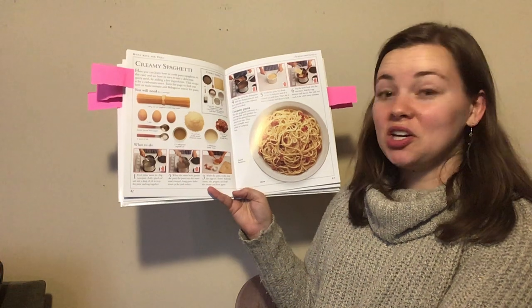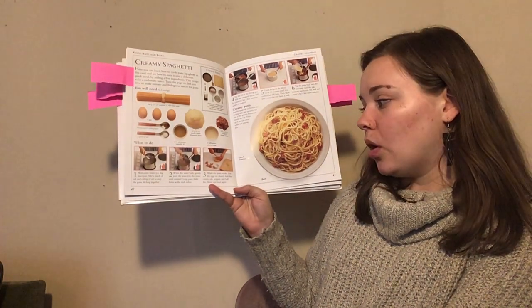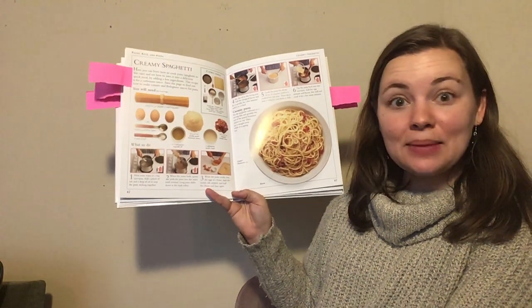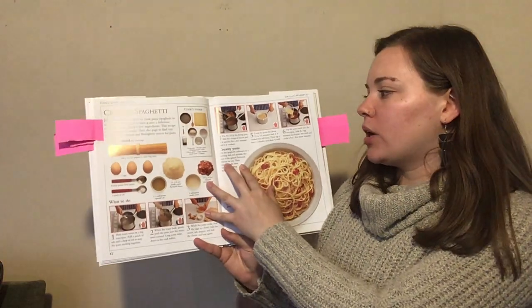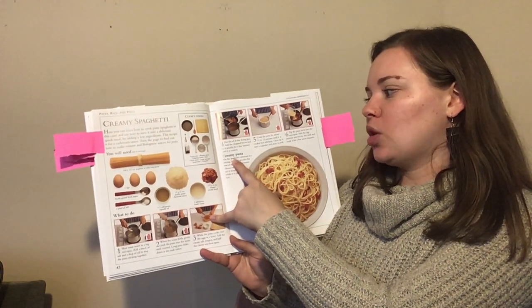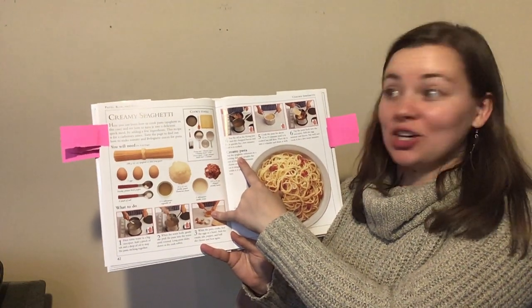Step 3. While the pasta cooks, beat the eggs in a bowl, add cream, salt, pepper, and half of the cheese and beat again. Step 4. Put the oil in a frying pan. Add the chopped bacon and fry it quickly for a few minutes until it is cooked.